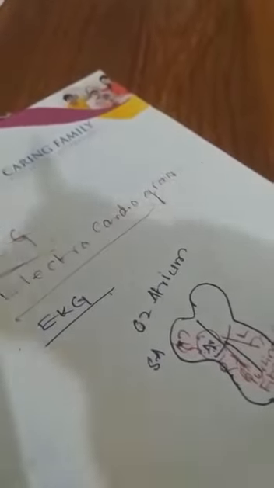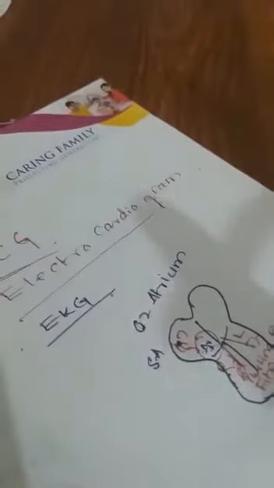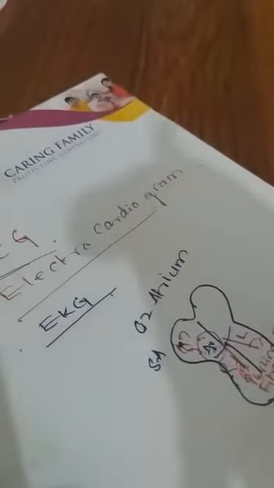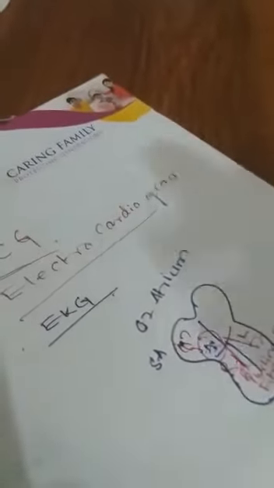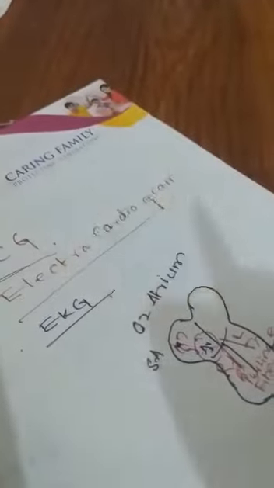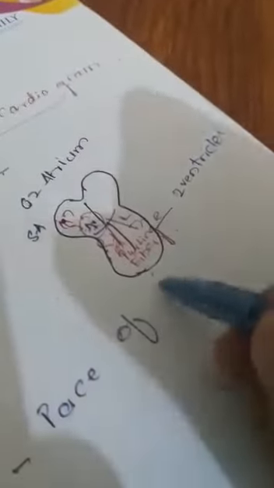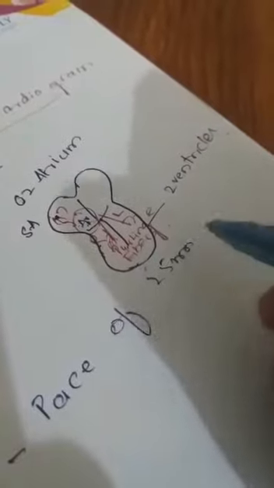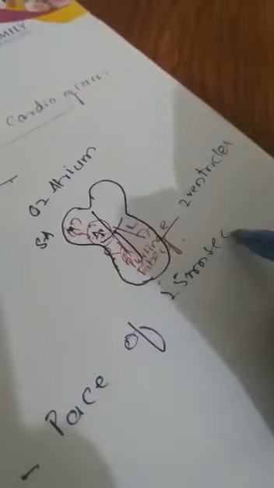Now I am proceeding to the second stage of the ECG: what are the fundamentals of ECG. As we all know, ECG has a machine. The machine and its stylus run at a pace of 25 millimeters per second. Okay.